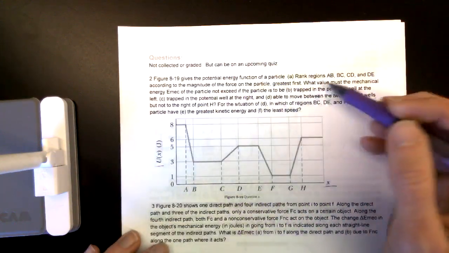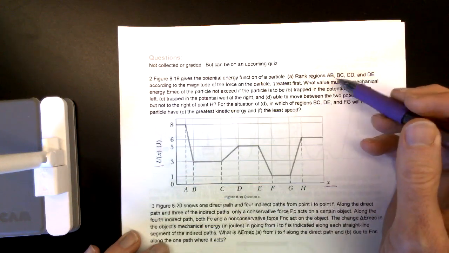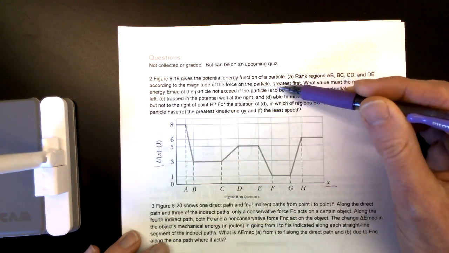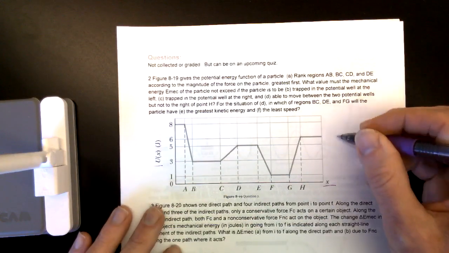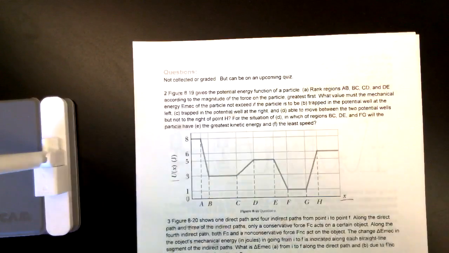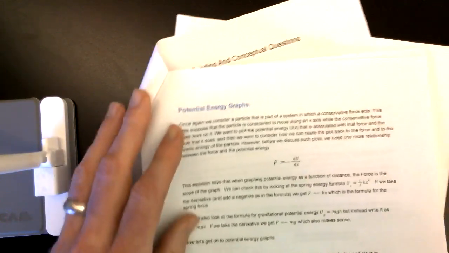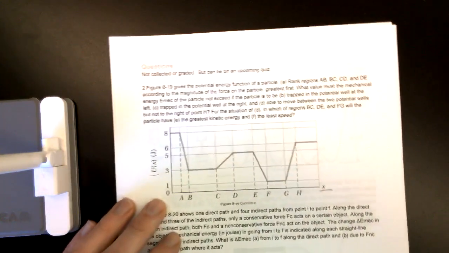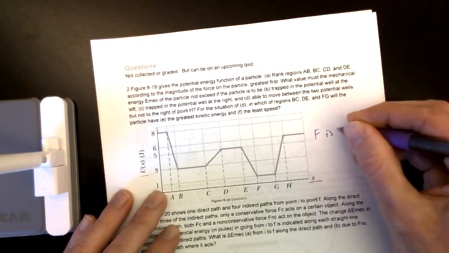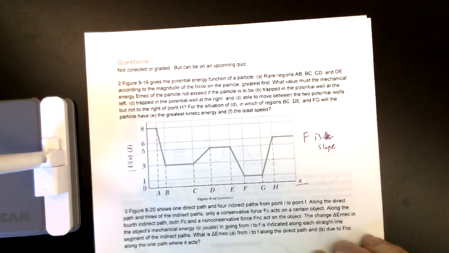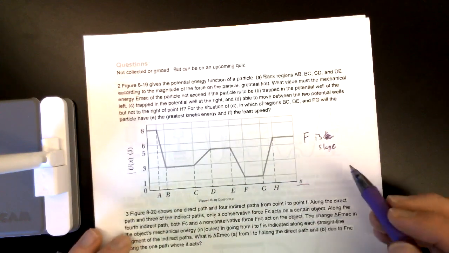And so here is a particle moving on an x-axis, I suppose, and we've got these different regions. A says rank the regions according to the magnitude of the force on the particle, greatest first. Well, remember what we had seen in the reading, which hopefully you've done the reading, is that the force is the negative derivative of the potential energy with respect to position. So it's really just the slope. So the force is the slope. You can go from there and figure that out, just looking at the slopes.